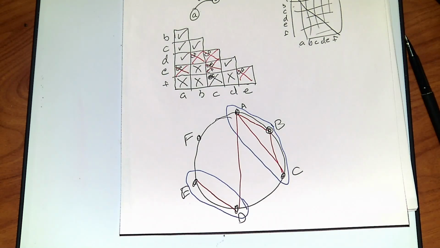Right? Between any points, as long as they are completely connected, you can merge them as a subgraph. If you notice, D and E are completely connected. It's only 2 points, that's trivial. I can merge A, B, C because there's a line between all three of them. It's a completely connected graph between A, B, and C.